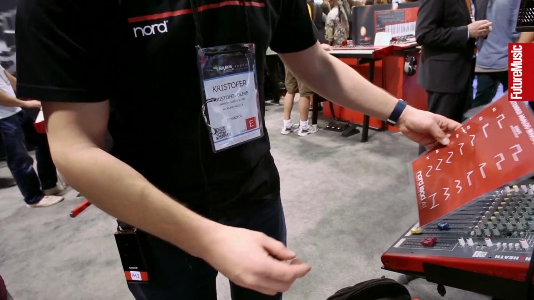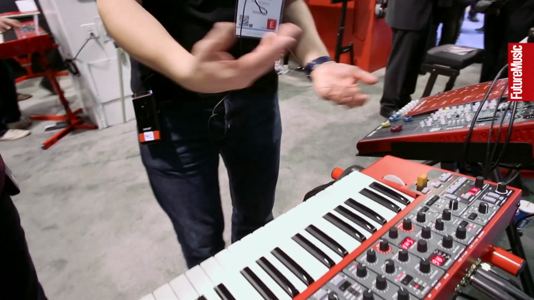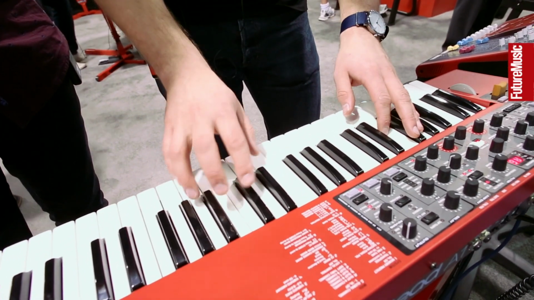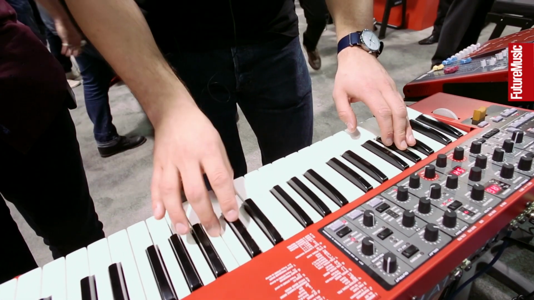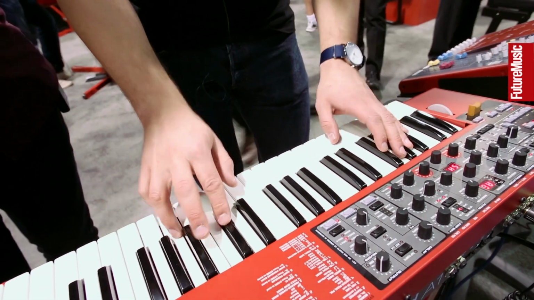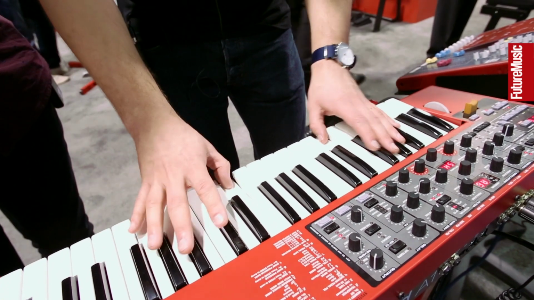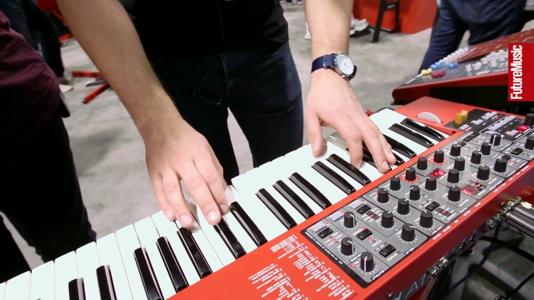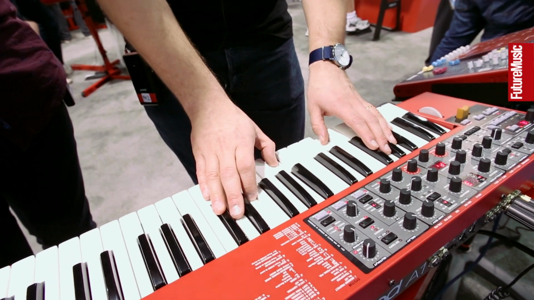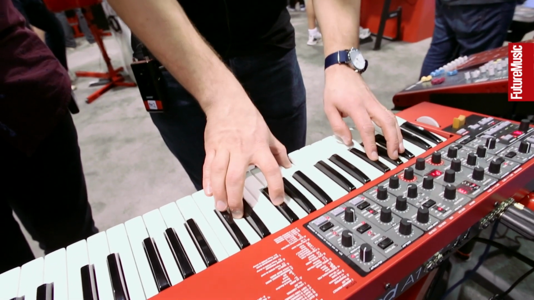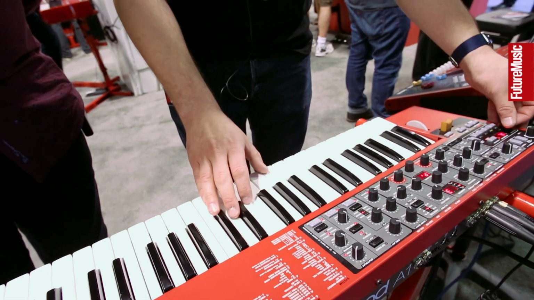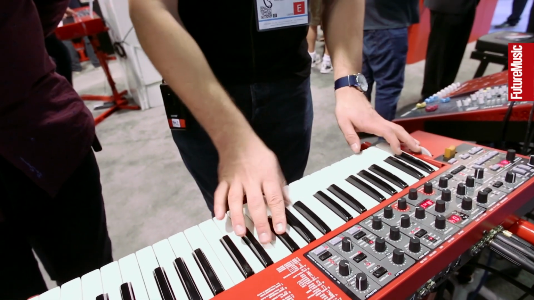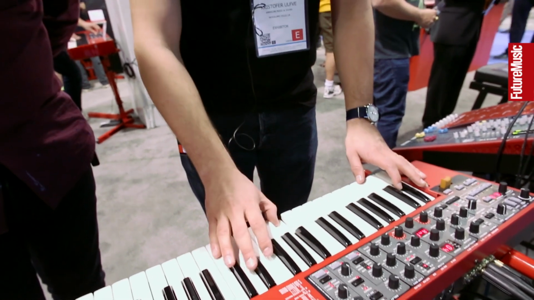Yeah, it sounds really brassy and nice, so you can do things like this. A little bit of the drawbar model.